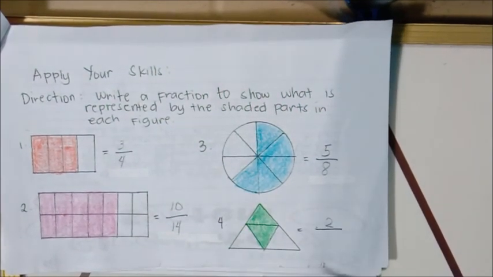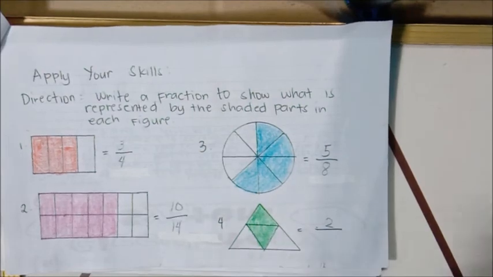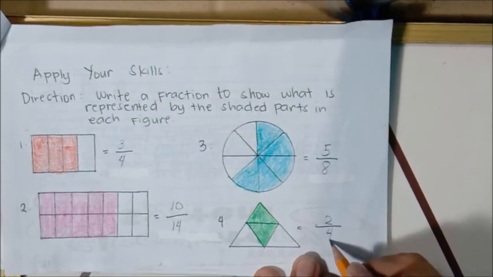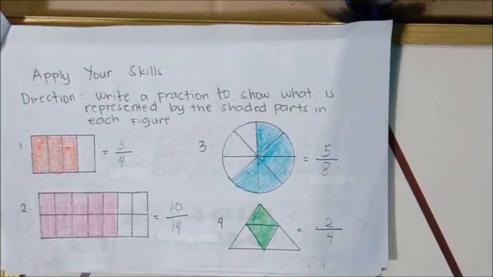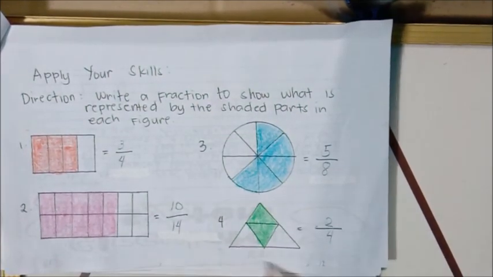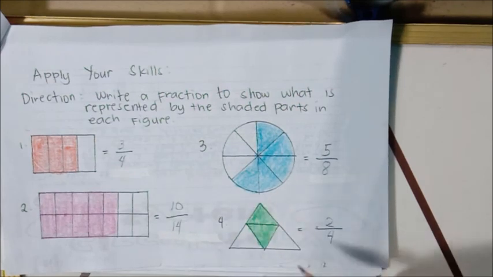And then, the triangle is divided into how many parts? Count natin. 1, 2, 3, 4. So, 4 parts. Our denominator is 4. So, our fraction from example number 4 is 2 over 4. Do you get it?